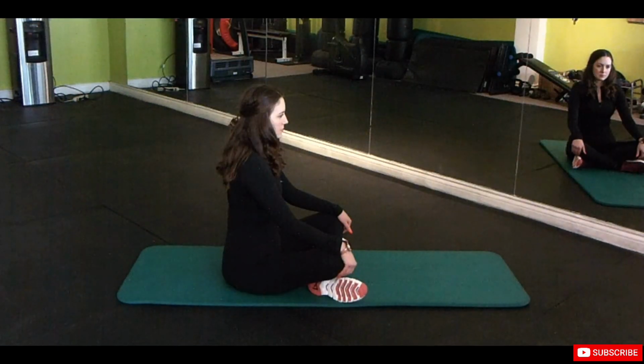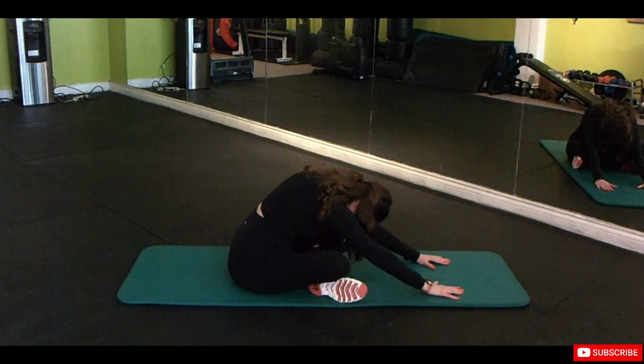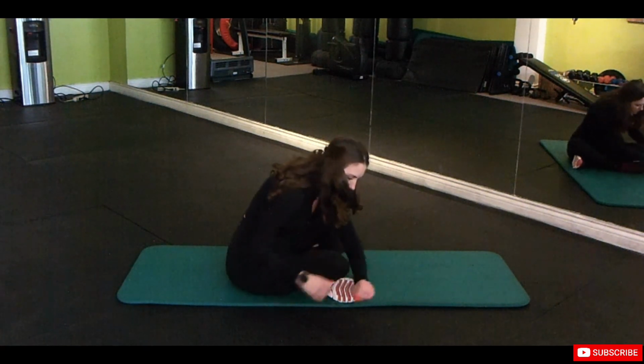Do you have tight hips and glutes? Give this stretch a try. Sitting cross-legged on the floor with your upper body upright. Reach forward until your hands are close or touching the floor. Hold this position and breathe for 15 to 20 seconds.